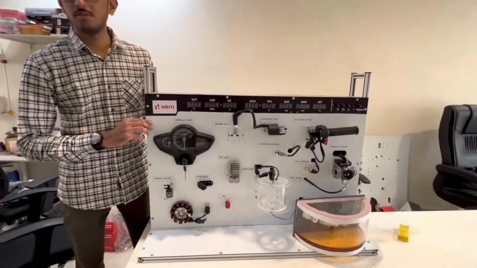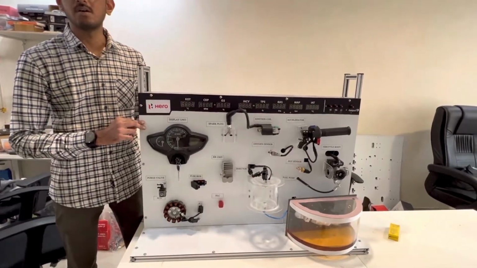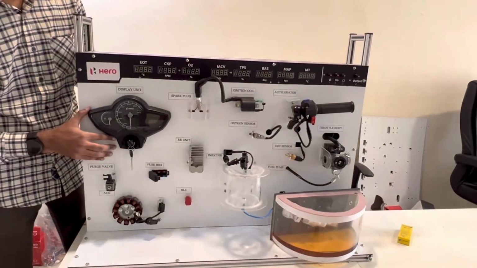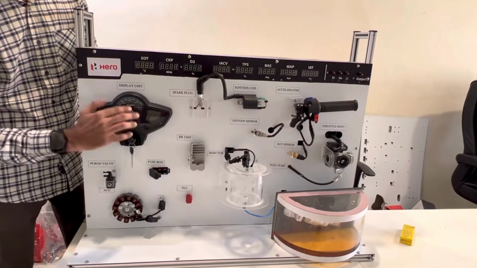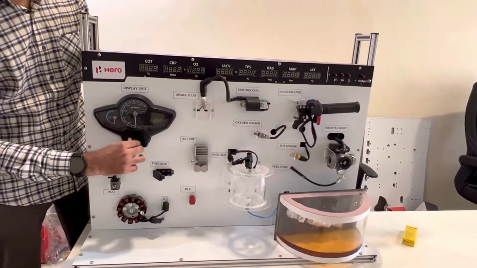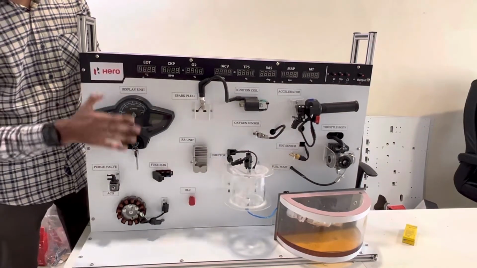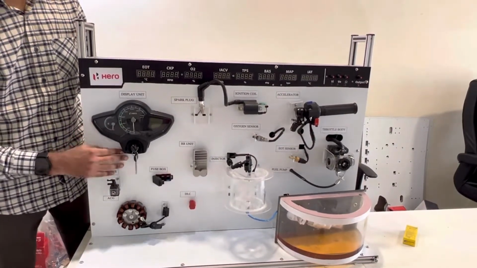So this is the FI simulator for iSmart vehicles, which was manufactured by Hero. This is the display unit from where we boot the vehicle. With this ignition switch, all the displays get initialized and all the CAN communication also gets initialized at the same time.